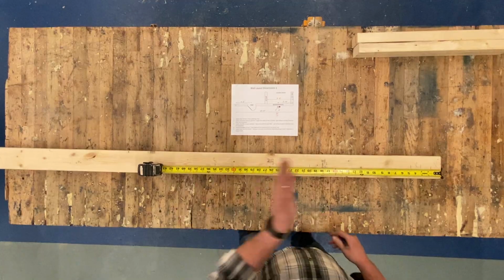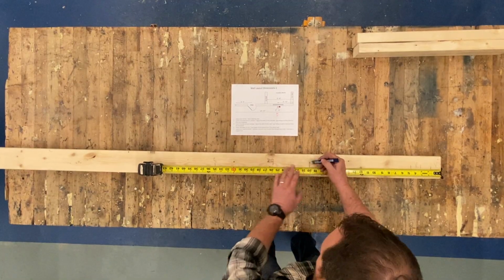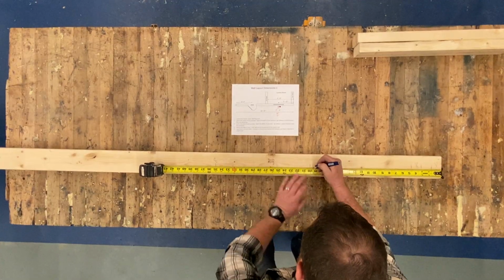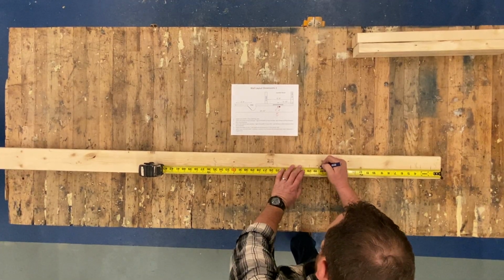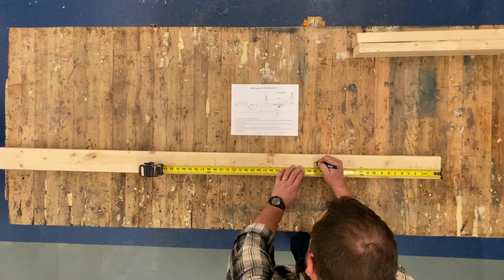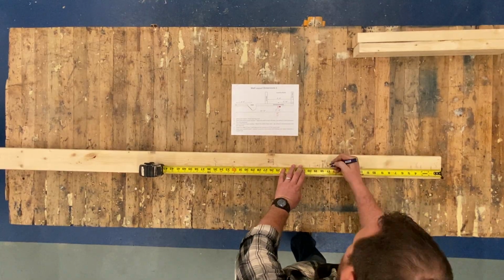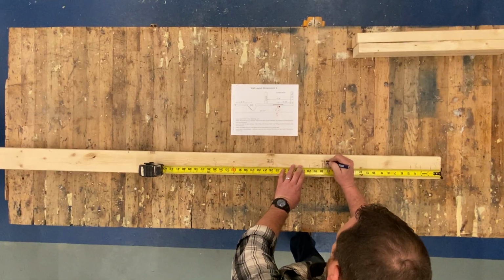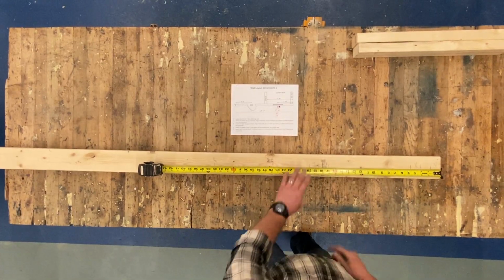My jack stud goes on the other side of my window. So here's, my window starts here and is here. My jack stud is on this side. So 20 minus 1.5 inches is 18.5. I'm gonna put a J for a jack. Then I got a king right beside of that. So 18.5 minus 1.5 is 17. So I got a jack and then a king.